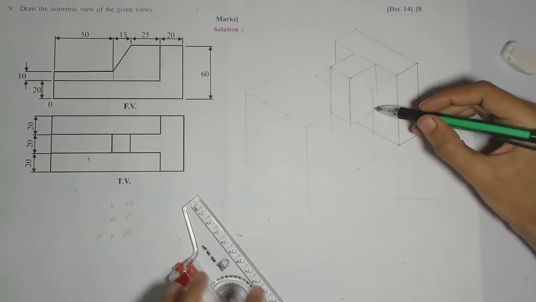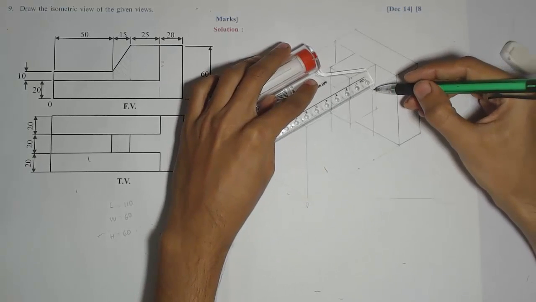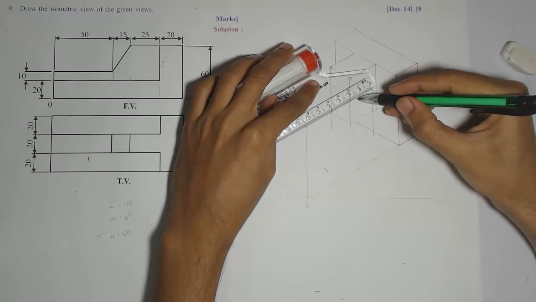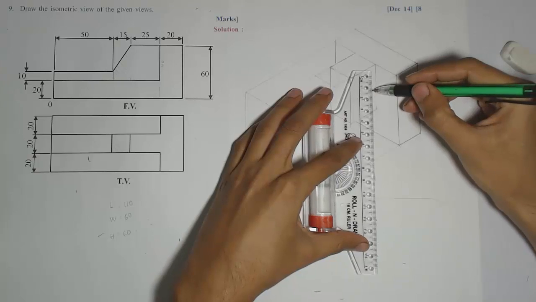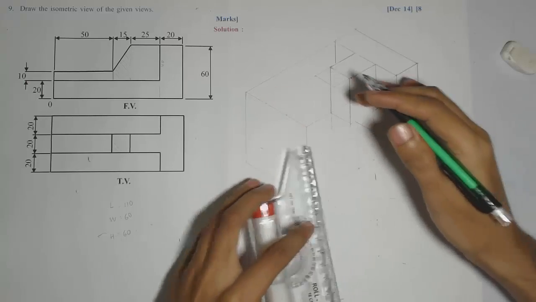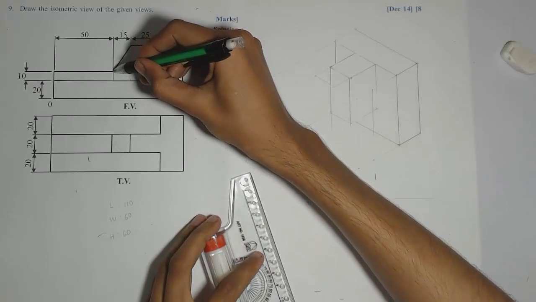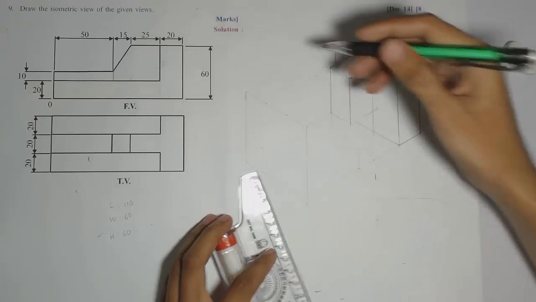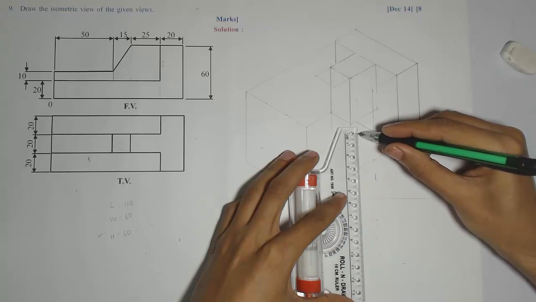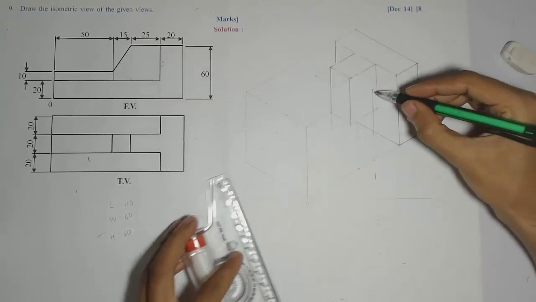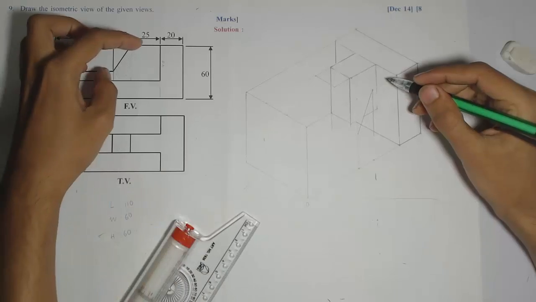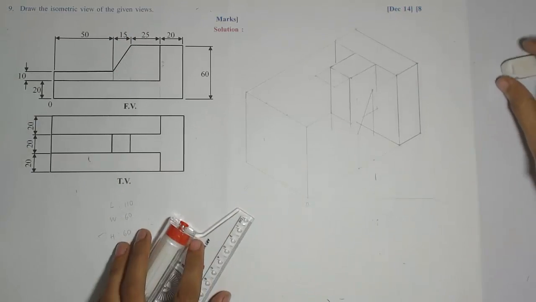So from this point I will go 15 mm on this side, then on this 15 mm line from the bottom I should take this point. I should measure this height, which is 30. So from the bottom I will mark the point of 30 mm height, and then to draw this line I will join this point with this. So that means this inclined line we are now marking is on the inclined plane.